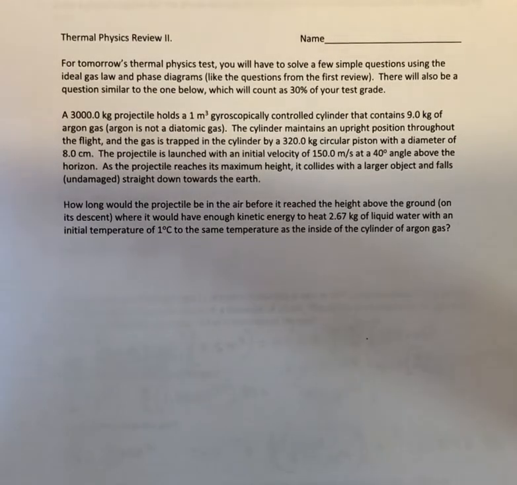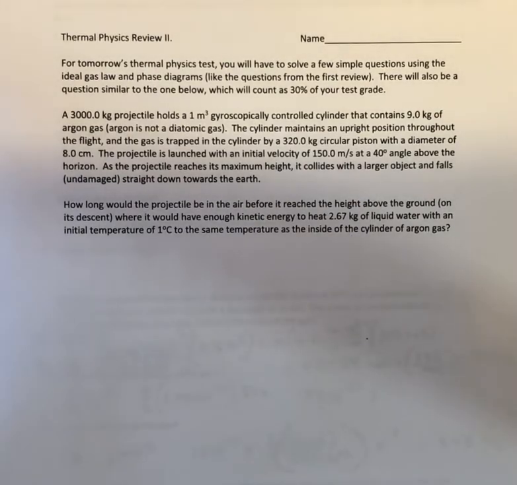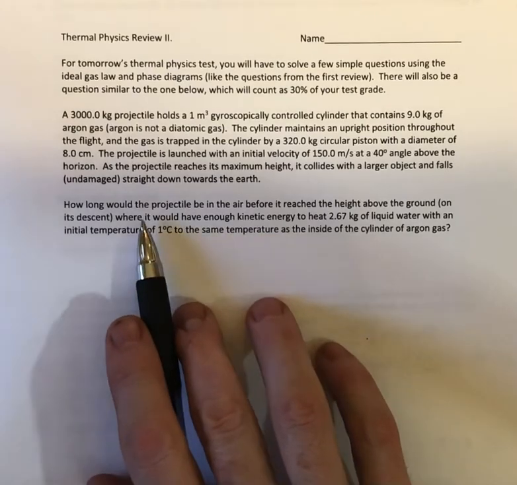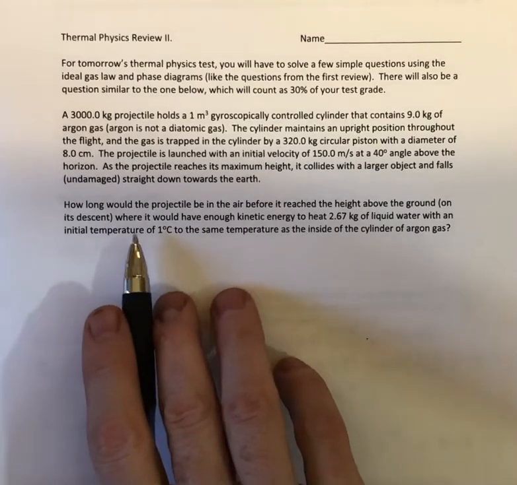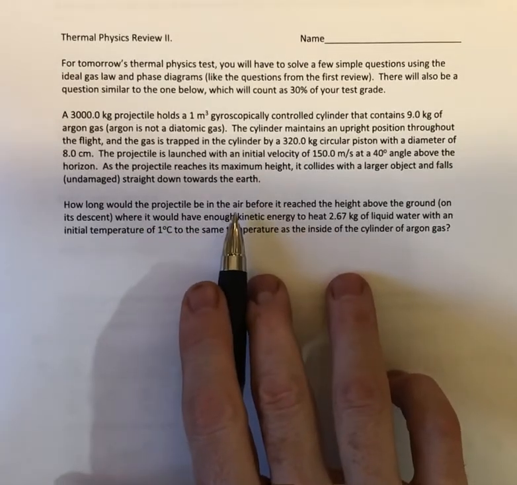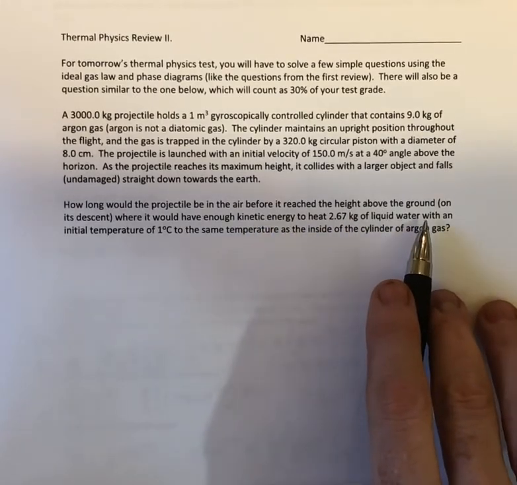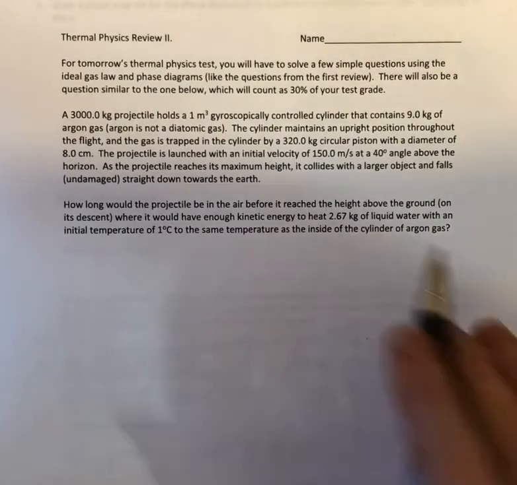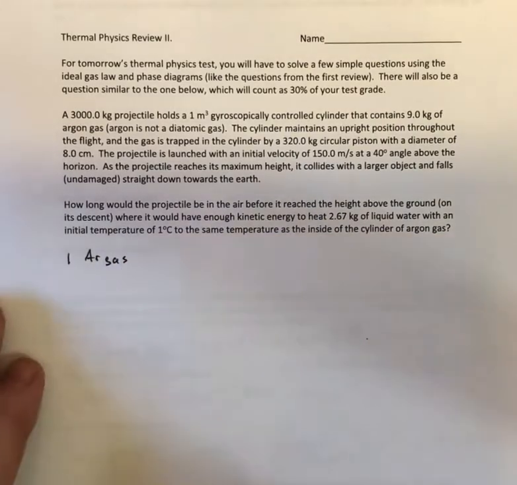So the truth is that there's no one part of that that's a particularly difficult problem to solve. The problem is, how do we start? So right now what I'm looking at is that I know I'm going to have to do some projectile motion and some kinematics in there. But the first thing I really need is, I need time eventually, but I have to know about kinetic energy of the water. And in order to know the kinetic energy of the water, I have to know the temperature inside the cylinder of argon gas. So first, argon gas, that's what I have to figure out, okay?